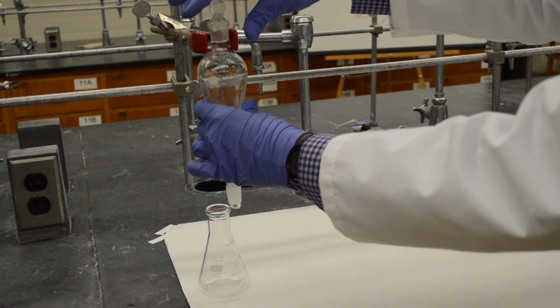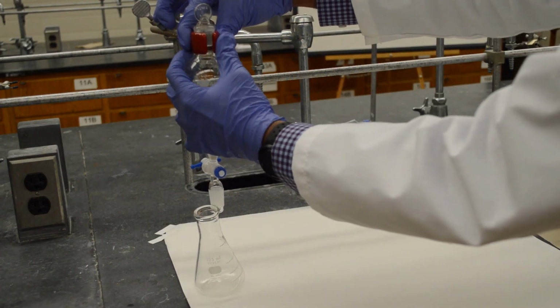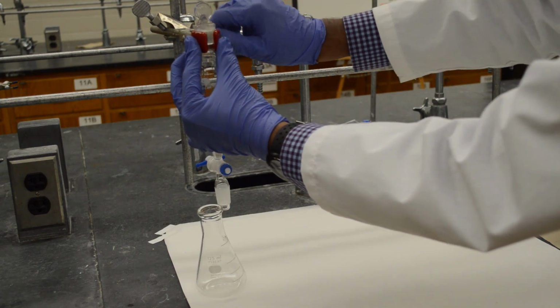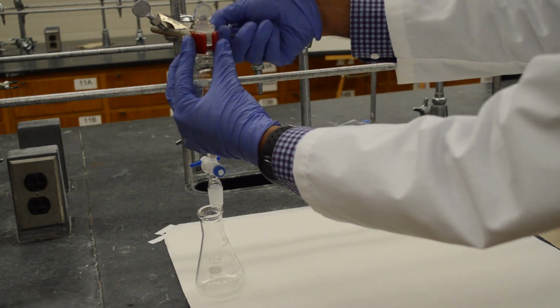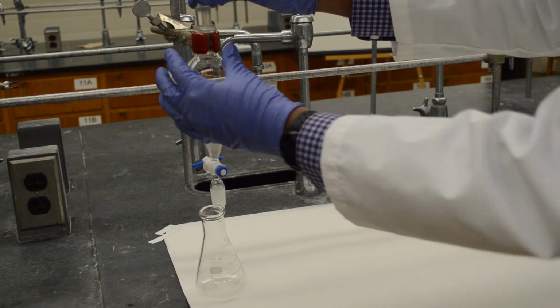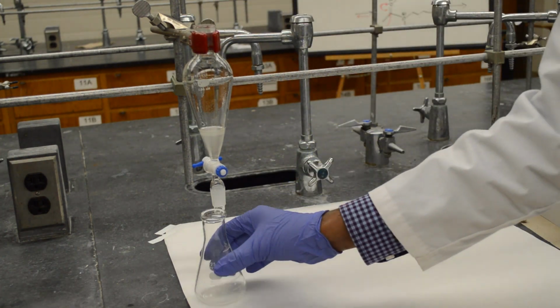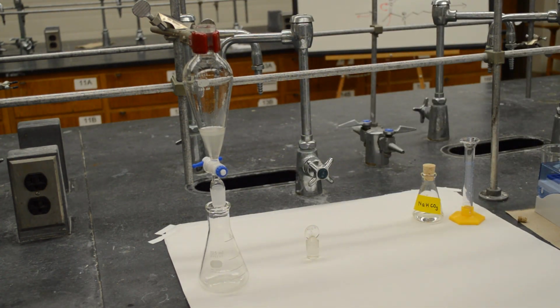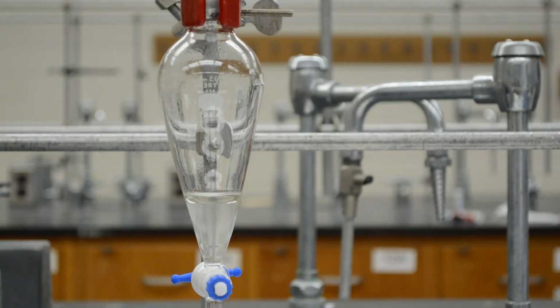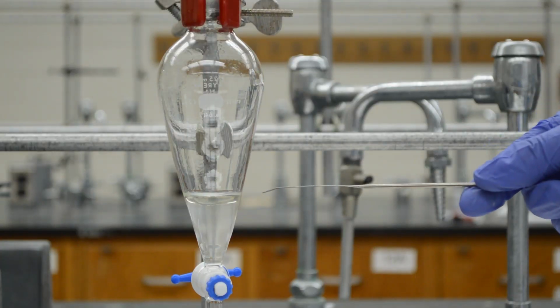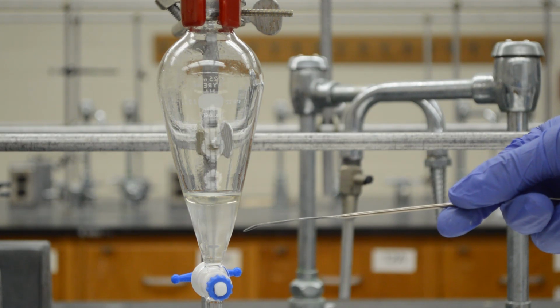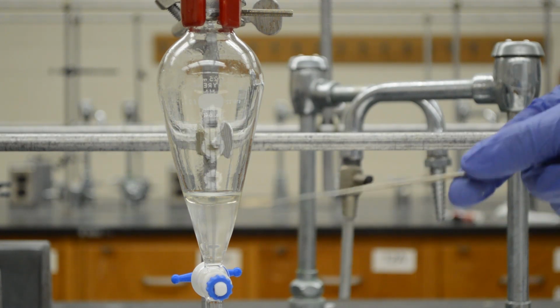Let's clamp the separating flask and let the two phases separate. The top one is the organic phase and the bottom one is the aqueous. Let's drain the aqueous.